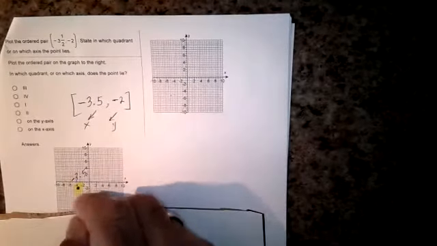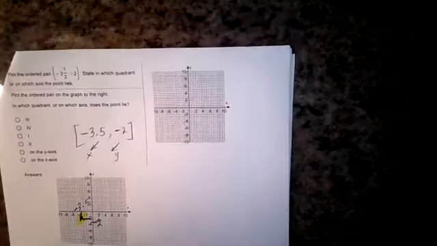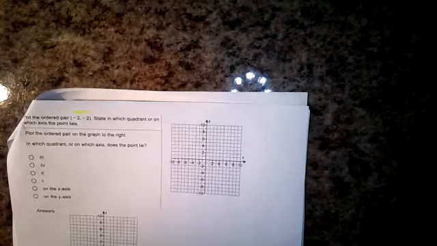X is minus 3.5 and y is minus 2. Look, x and y both are negative again. So which quadrant has both negative? The third one, right? See? Minus 2 and minus 2.